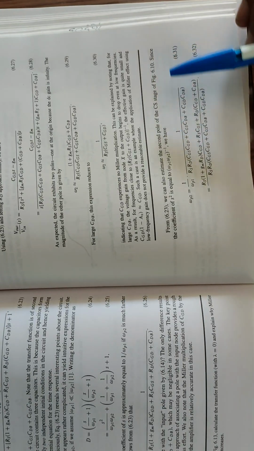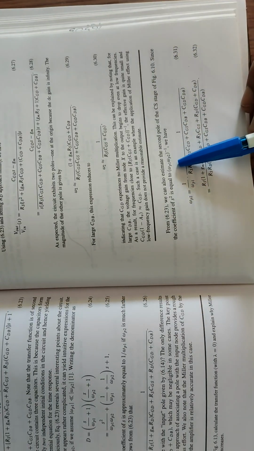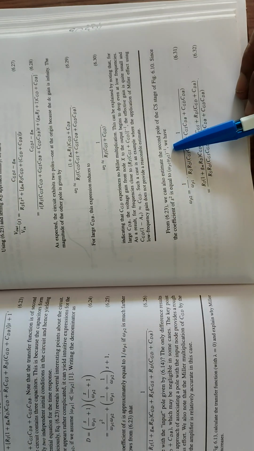since the coefficient of s² is equal to 1/(ωp1 ωp2).